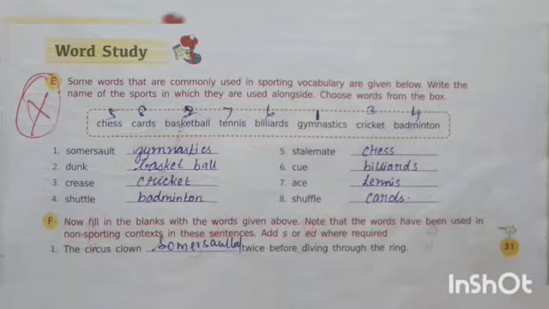So what is this crease? It is something related to which sport? Related to cricket. It is the white lines which are painted or chalked on the field of play in the sport of cricket. Okay, dears? Yes, my dear children, now look at the next one.